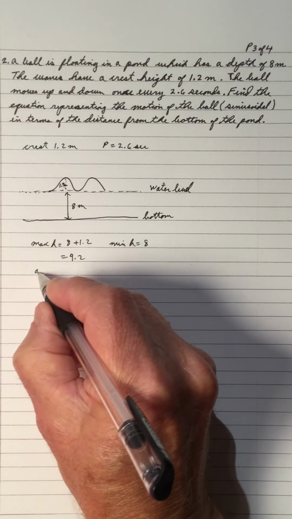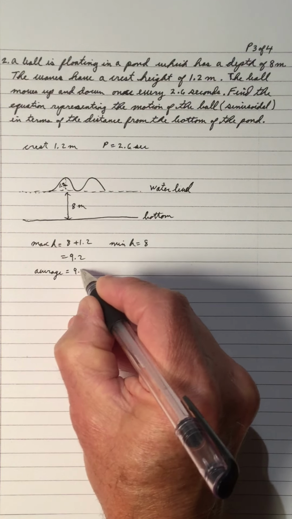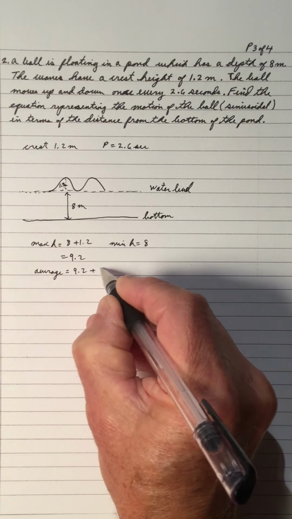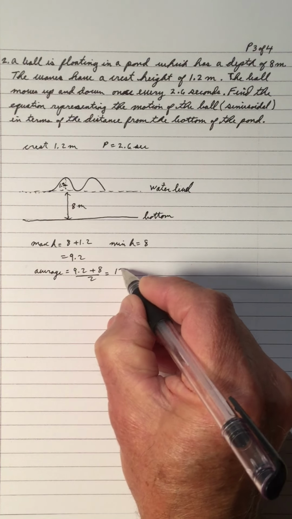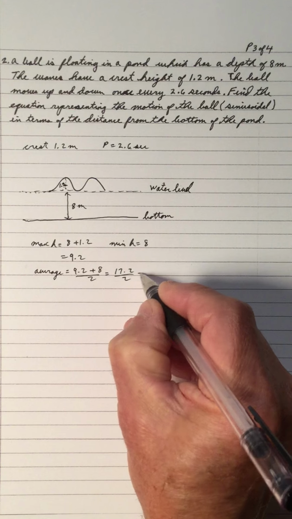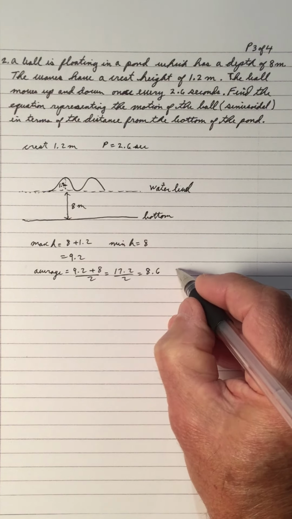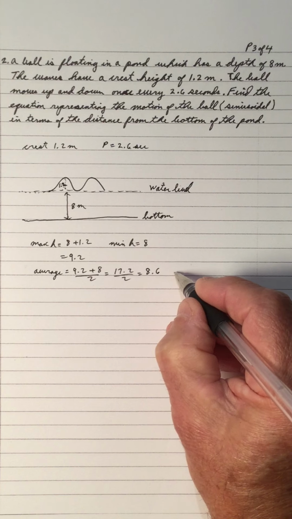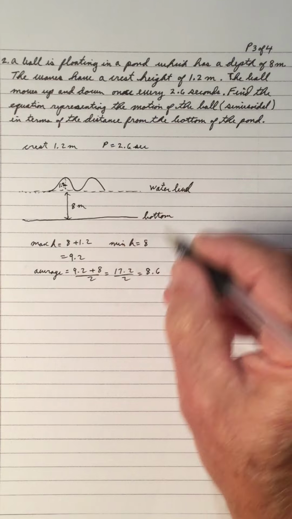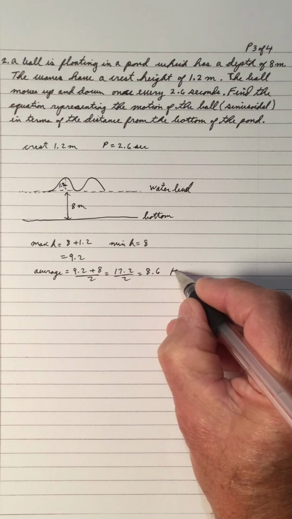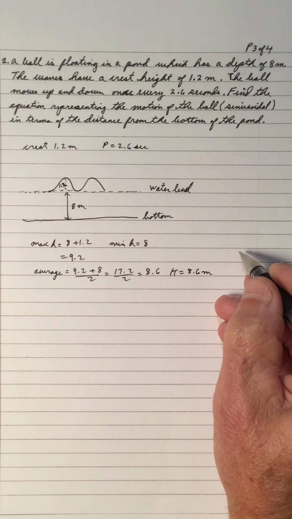So the average between the max, which is 9.2, and 8: if you add it up, you get 17.2, and that gives you 8.6. So 8.6 is the sinusoidal axis, which means K is 8.6 meters.